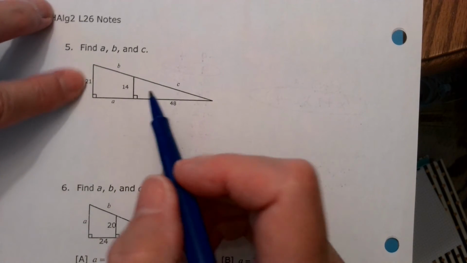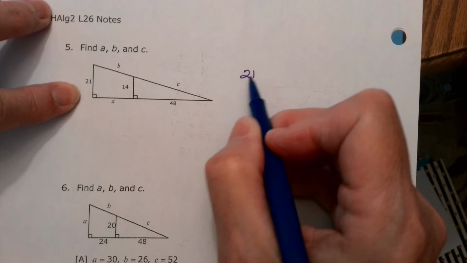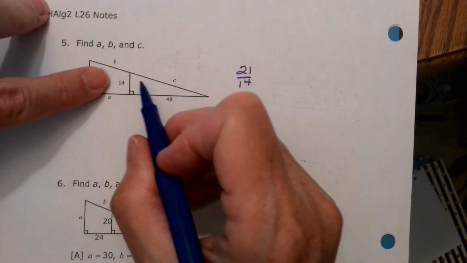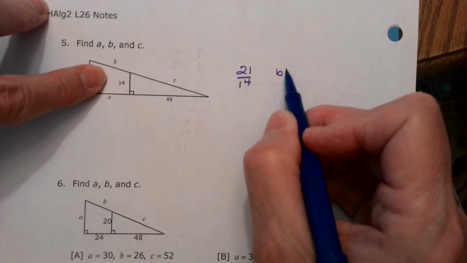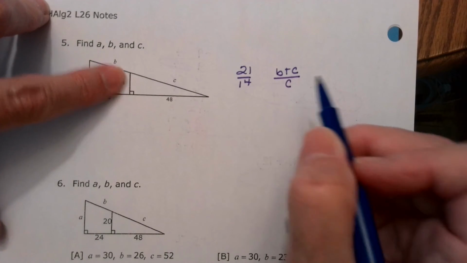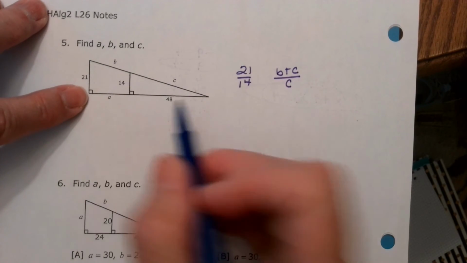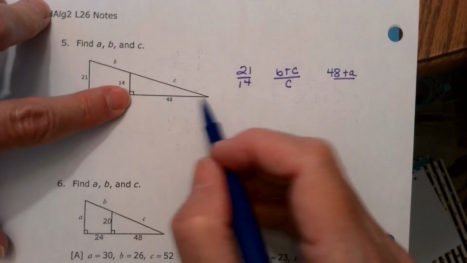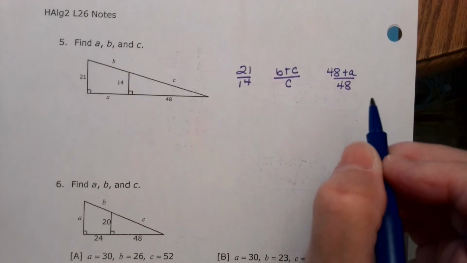So the 14 goes with the 21. So I'm going to say 21 is to 14. I'm going to do big to little. And this side of the big one is B plus C. That's the big one. The little one is C. This side of the big one is 48 plus A, and the little one is 48.